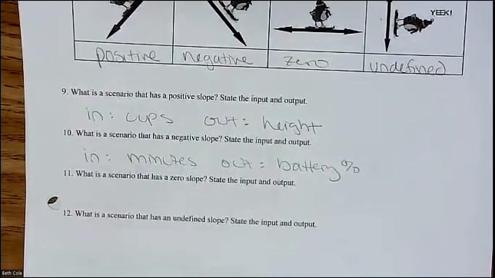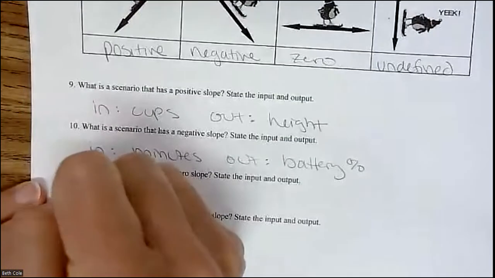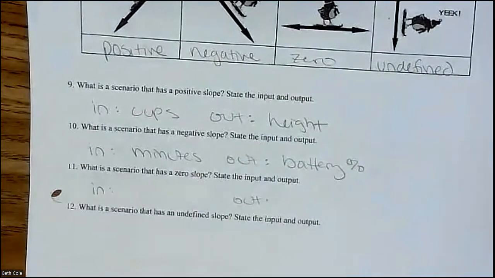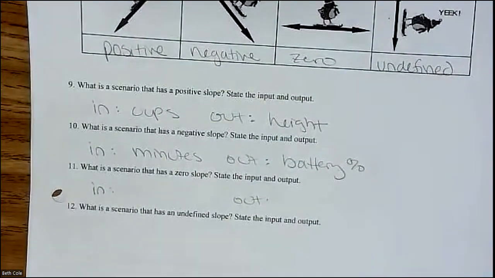Can anyone come up with something that's 0? If not, I wrote down some things. I'm not as good at coming up with the 0 and undefined ones, but I'm gonna throw that question out to you. Can you come up with an input and output for something that would be unchanging? It's hard to come up with these ones. Go ahead.